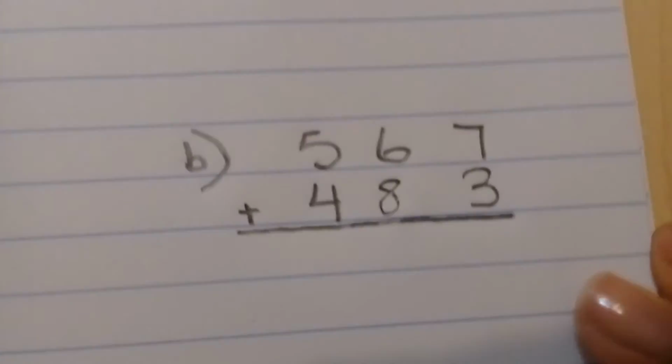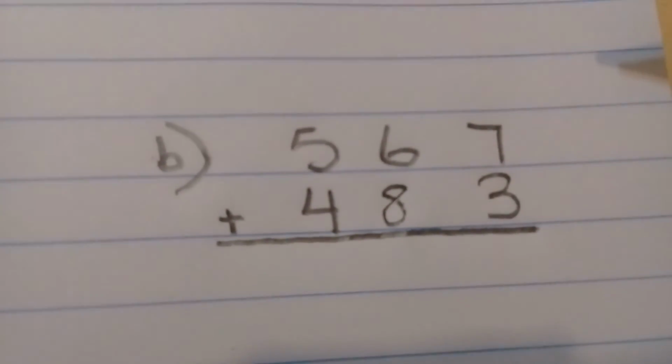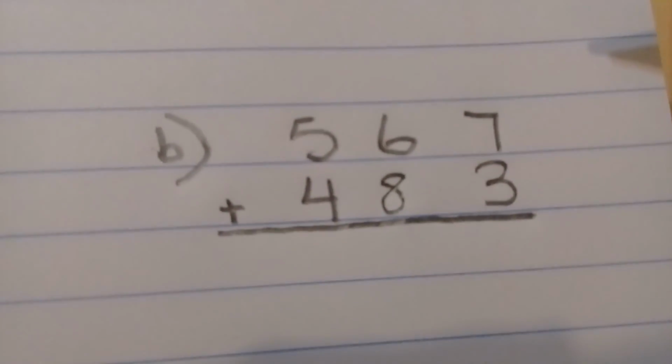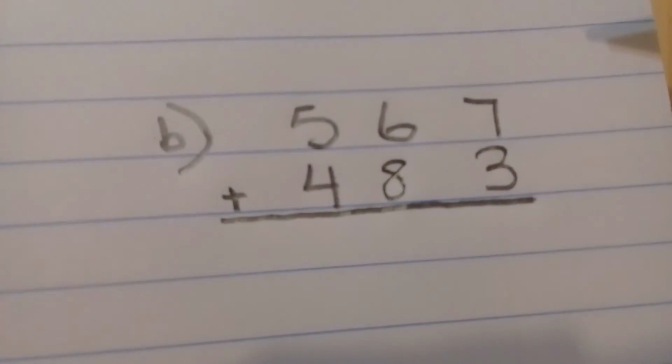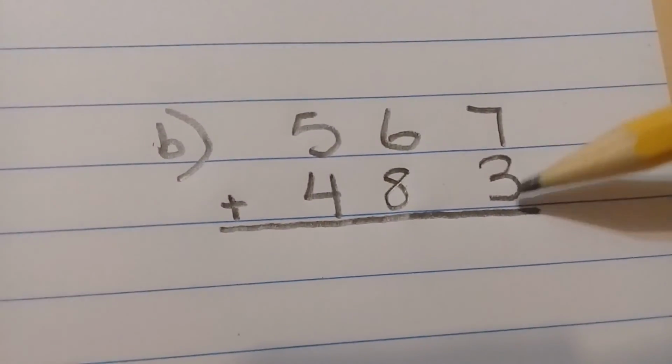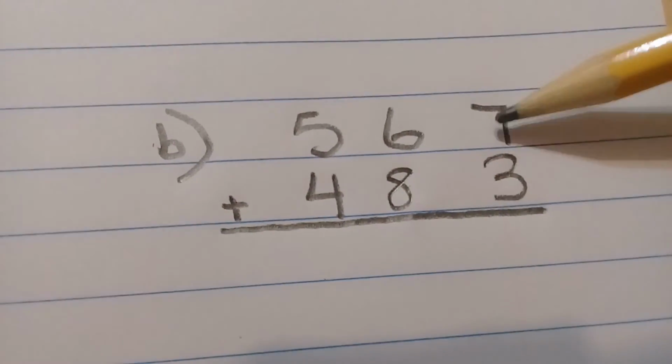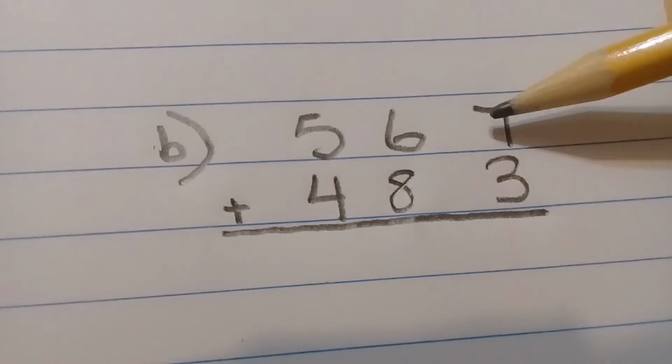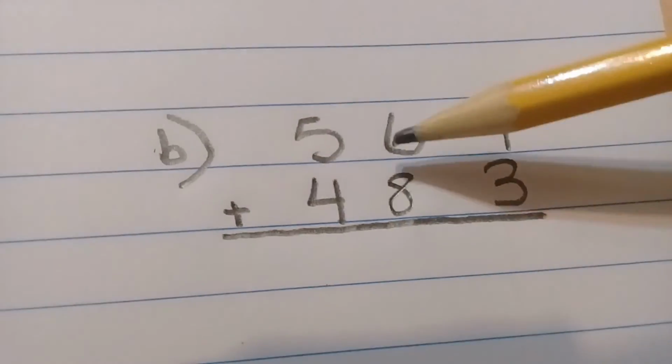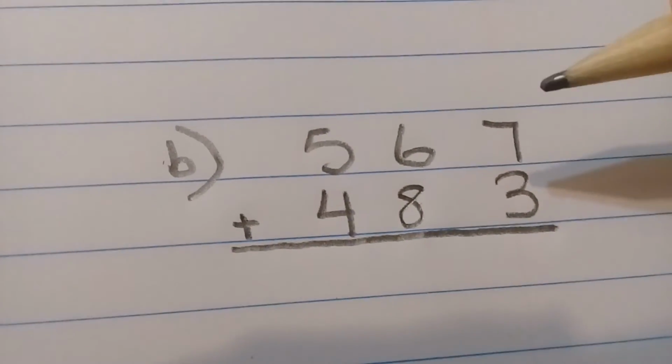This one, question B, does. Take a look. How will I know before I even start that this question is going to require regrouping? Well, because in each place I know it's going to go over 9. 7 plus 3 is 10. 6 plus 8 is 14. So I know I'm going to have to regroup.